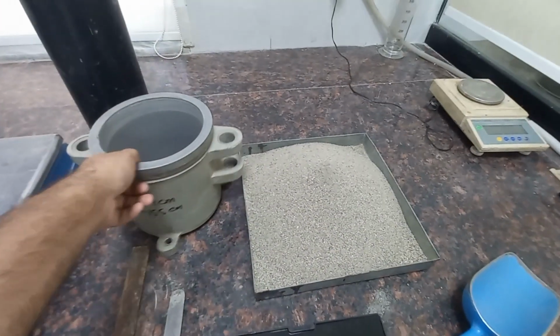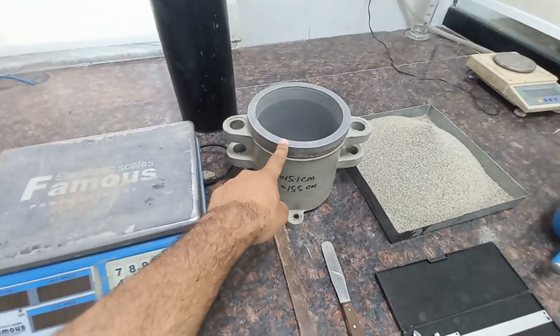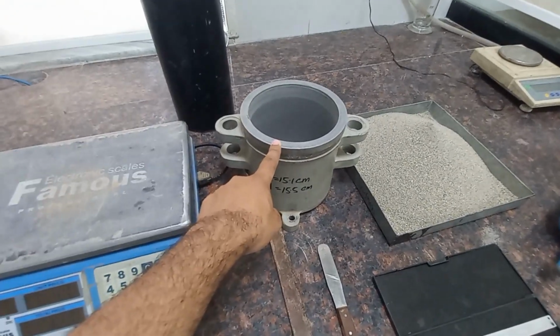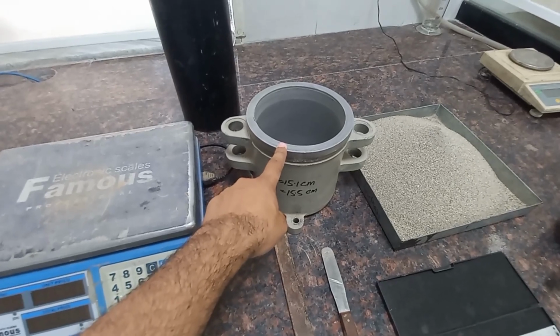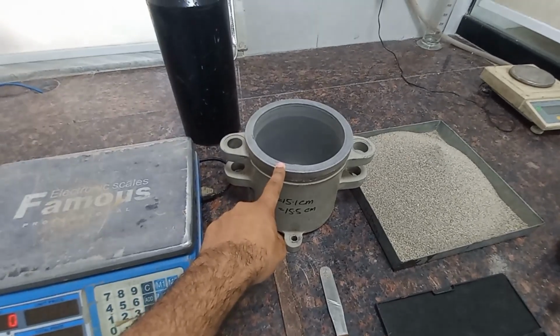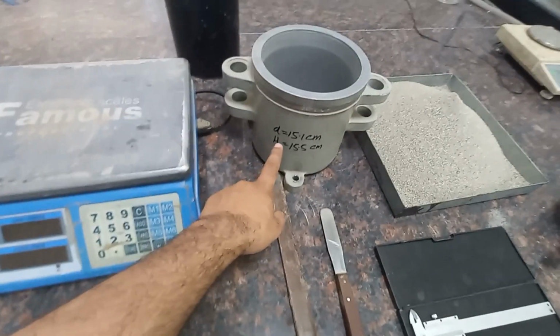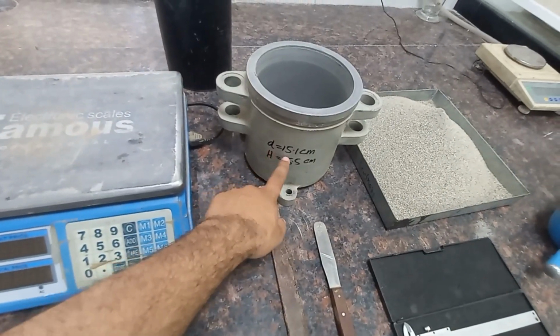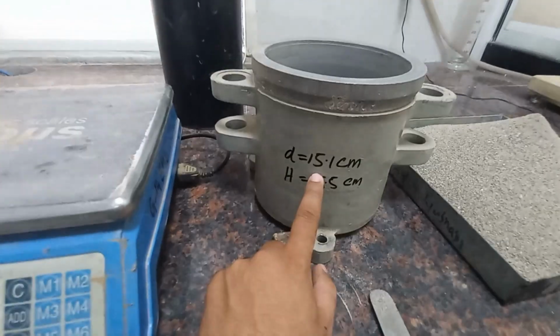After the soil sample, we will take the mold and find out the area of the mold. For the area of the mold, first of all, we have to check the diameter of the mold with the help of the vernier caliper. The diameter of the mold is mentioned on the mold, that is 15.1 centimeter.